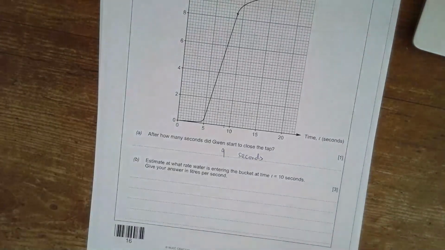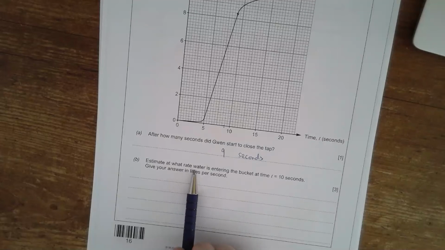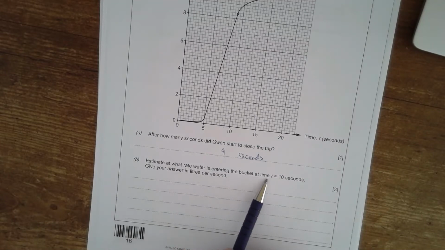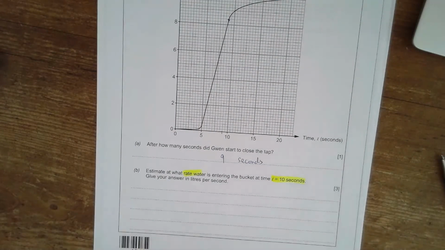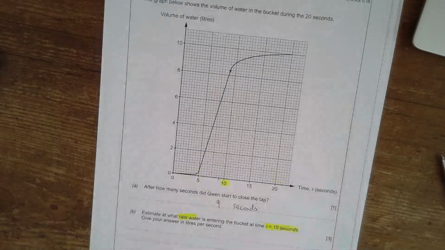Part B says estimate the rate water is entering the bucket at t equals 10 seconds. Give your answers in litres per second. Now, you need to know that we need to go and draw a tangent to that point. So I'm looking at 10 seconds, and I'm going to draw a tangent there.